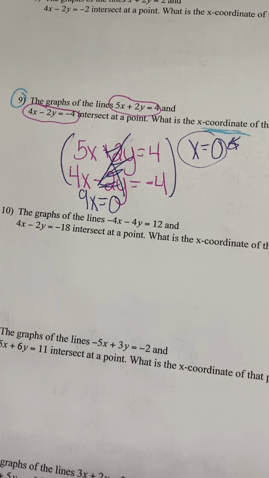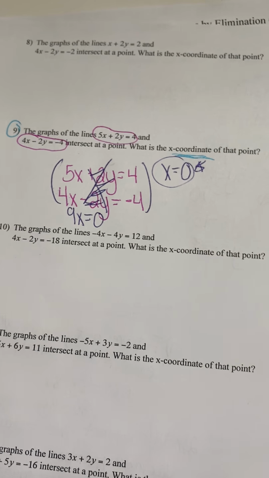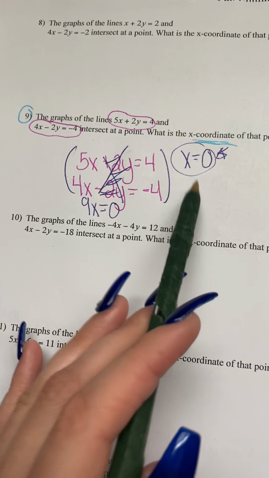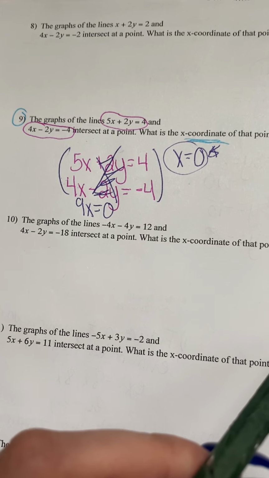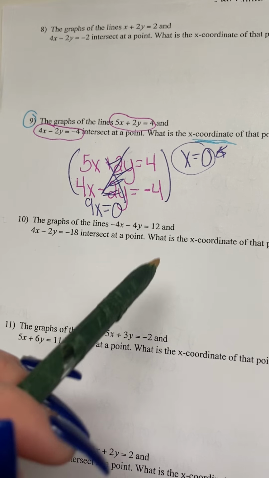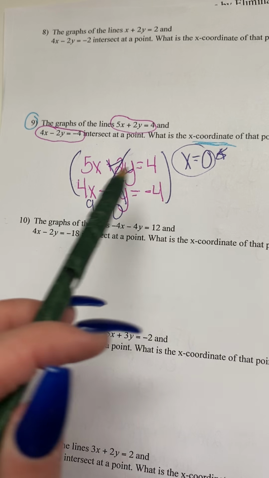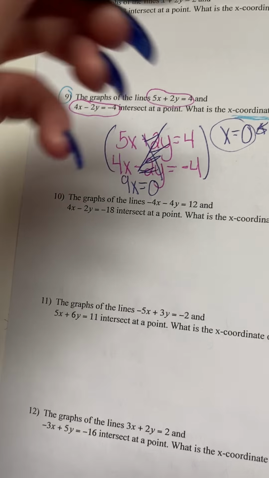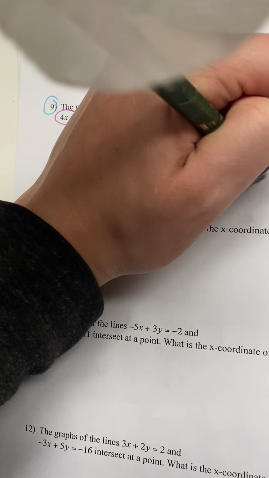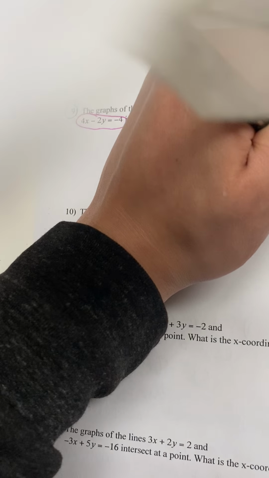Now, technically, this would be your answer on the Coyote, because it's only asking for the x coordinate. But what I want you all to do, and you will see that on the answer key, I put it in an ordered pair, just to get more practice with this, I want you to go ahead and solve for y. So we have x equals 0. Let's pick the easiest equation here. I just see that the top one doesn't have any negatives, so I'm going to go ahead and choose that one. So 5x plus 2y equals 4.